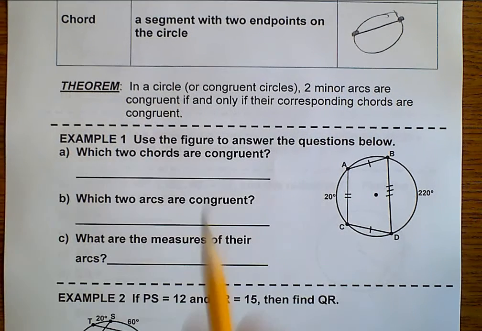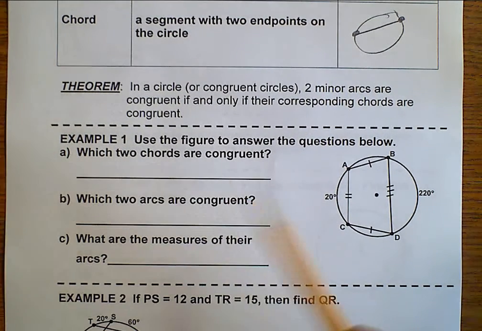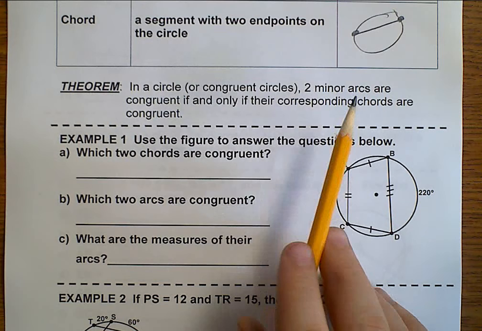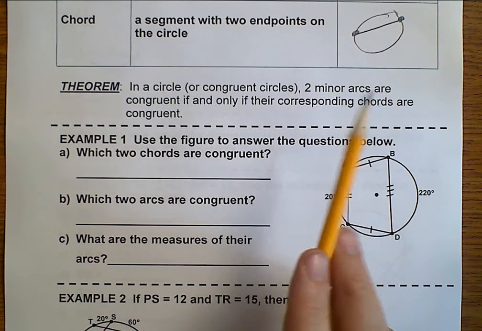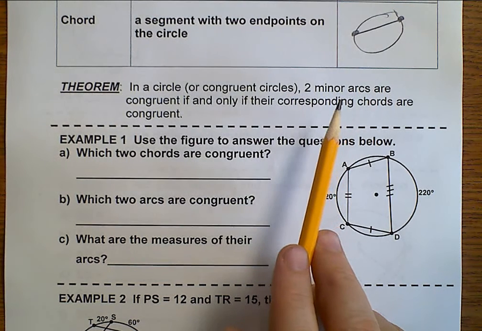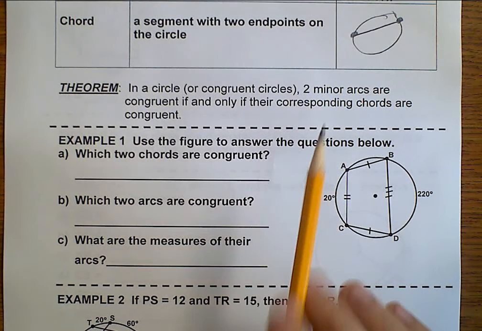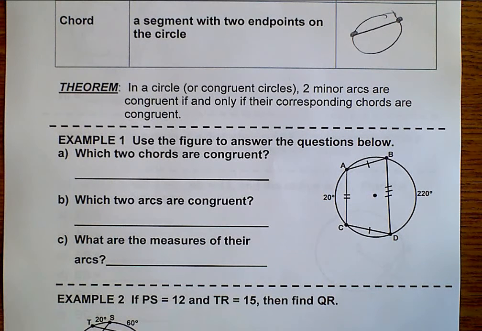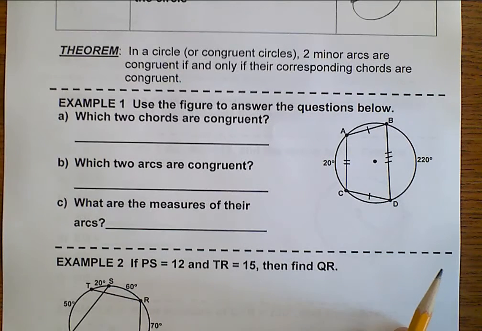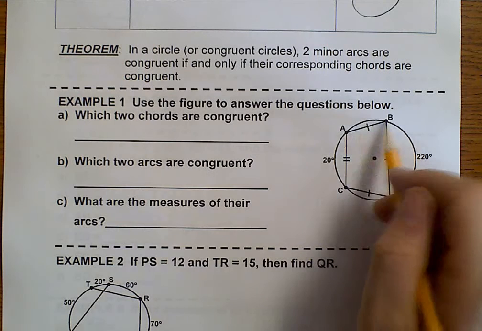In a circle, or congruent circles, two minor arcs are congruent if and only if their corresponding chords are congruent. So if the arcs are congruent, the chords are congruent. And if the chords are congruent, then the arcs are congruent. Let's go ahead and put this into practice. Which two chords are congruent? Well, AB is congruent to CD.